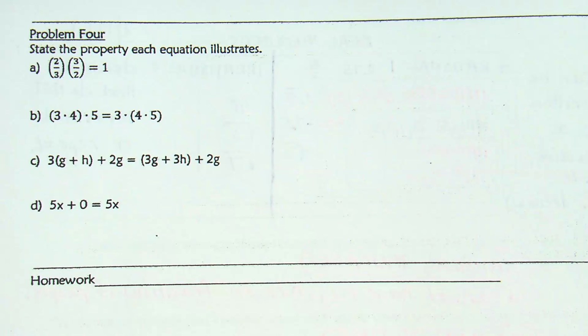Two-thirds times 3/2 equal 1. 2 pieces are multiplying to equal 1. What property says that? Not identity. Inverse. Identity, you would multiply something by 1 to get that other number. Here, you're multiplying 2 numbers to get 1.